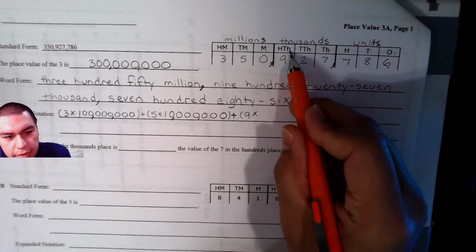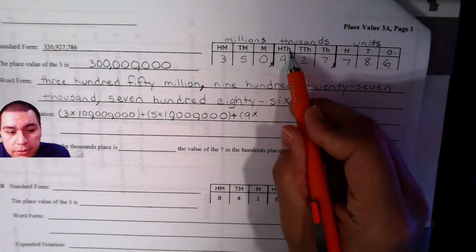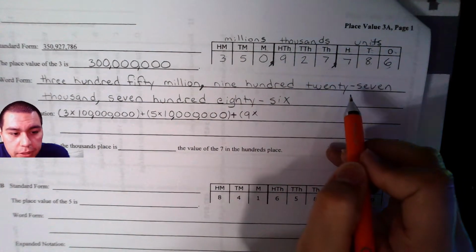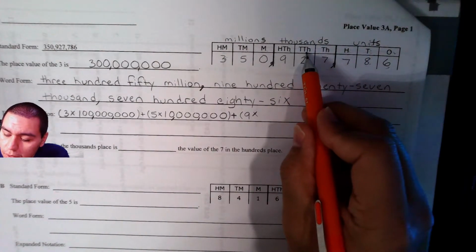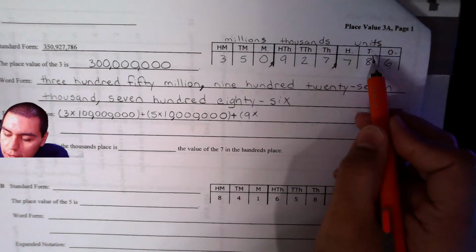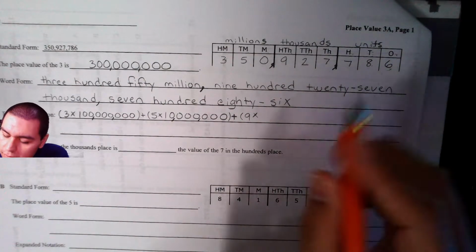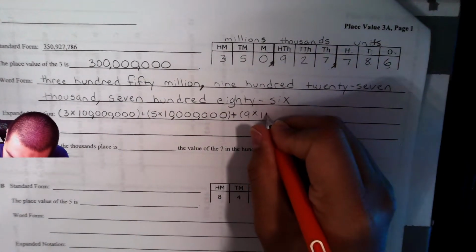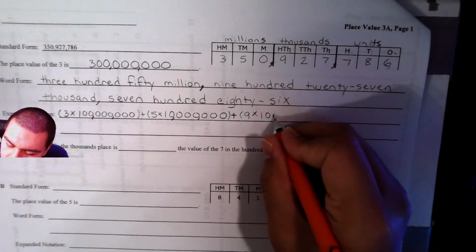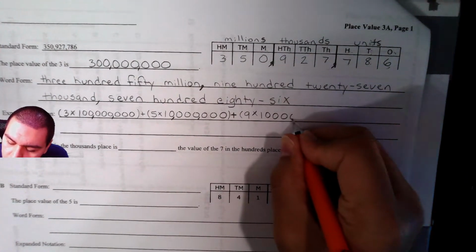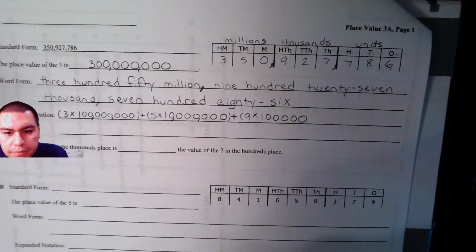Since it's in the 100,000s, I'm going to check to see how many zeros I need by counting the smaller place values. 1, 2, 3, 4, 5. So I need 5 zeros.